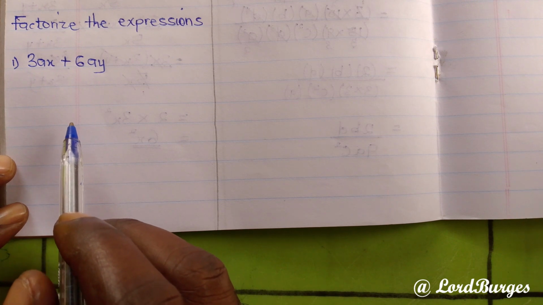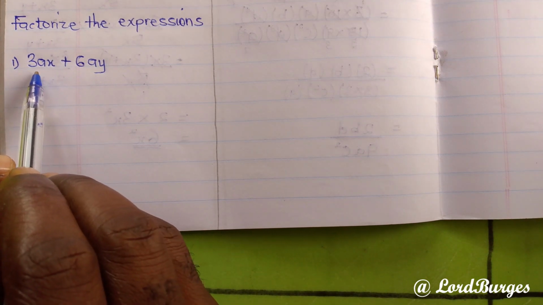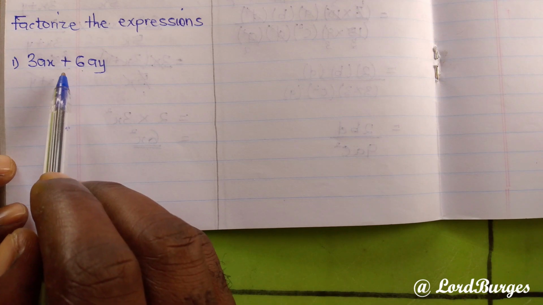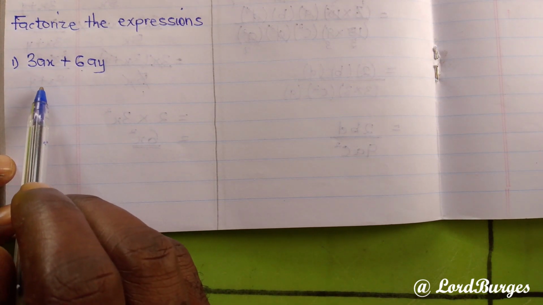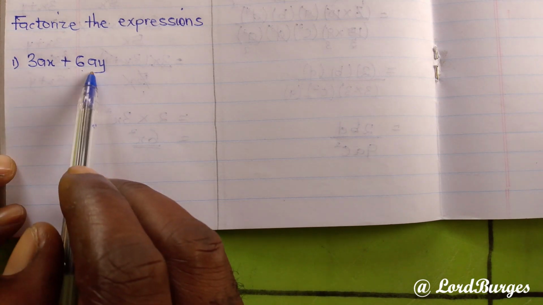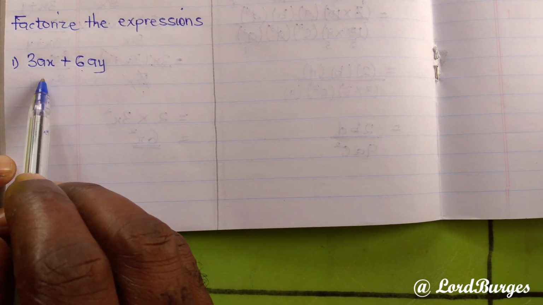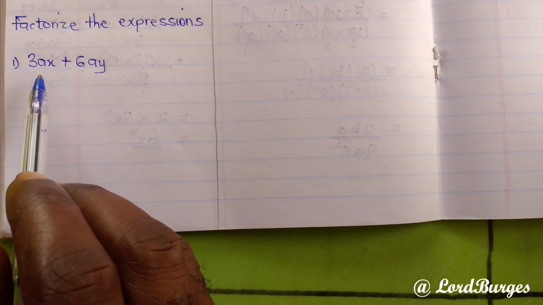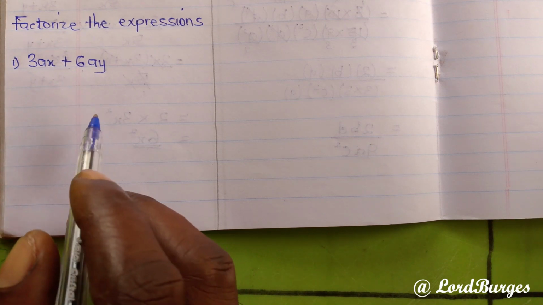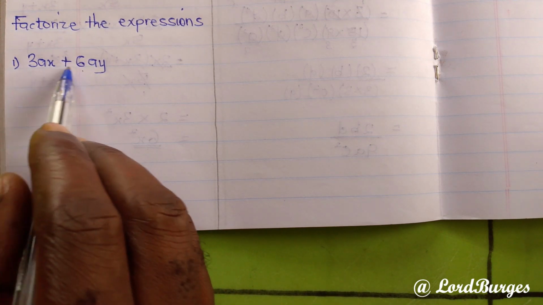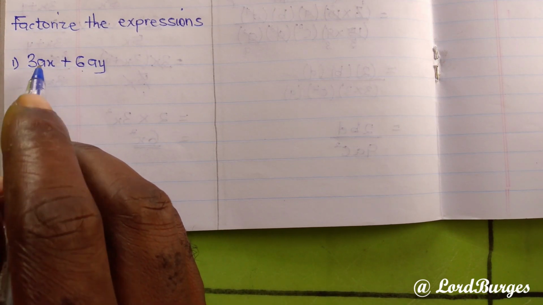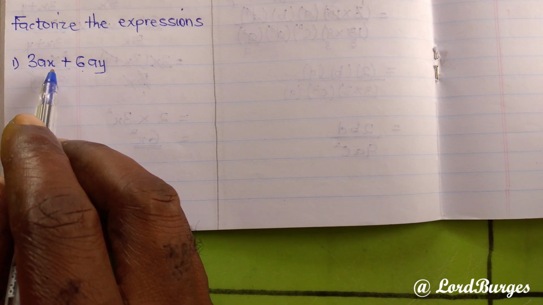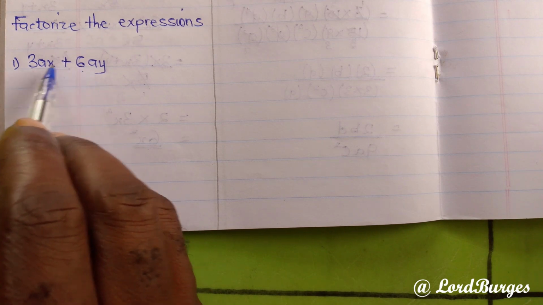In factorization, always check the coefficients and check the variables carefully. Now, to factorize an expression, you need to find out what is common amongst them. So first of all, let's look at our coefficients. If it is the coefficient you are dealing with, look for the highest common factor or the greatest common divisor of the coefficients involved.